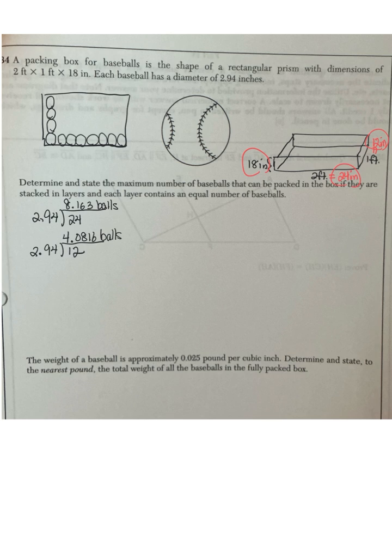You follow? And then I could fill this in and we could just keep going all the way across. So if I have 4 going this way and 8 balls going this way, hopefully you can see that would be 8 times 4, which would be 32 balls.